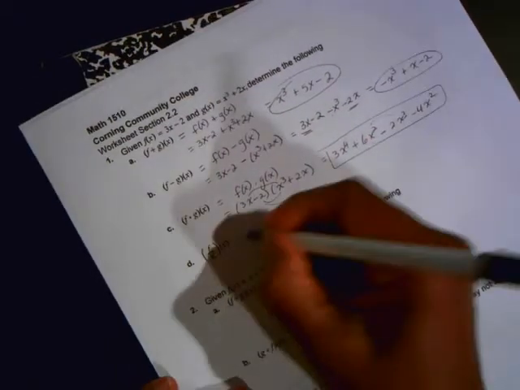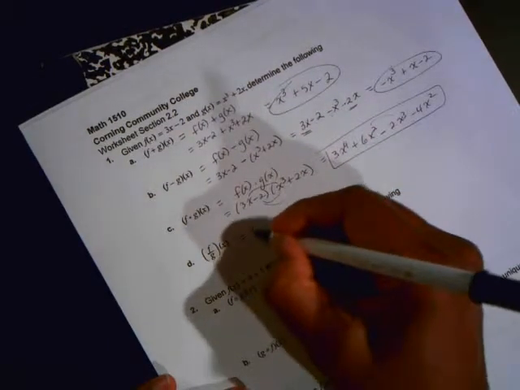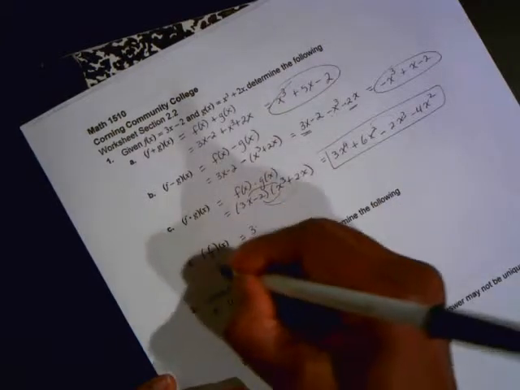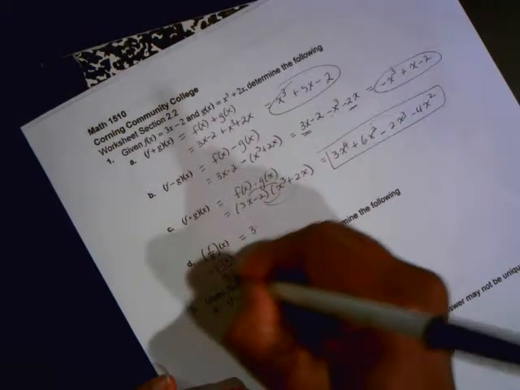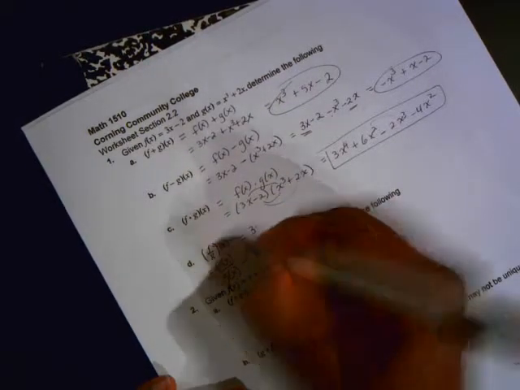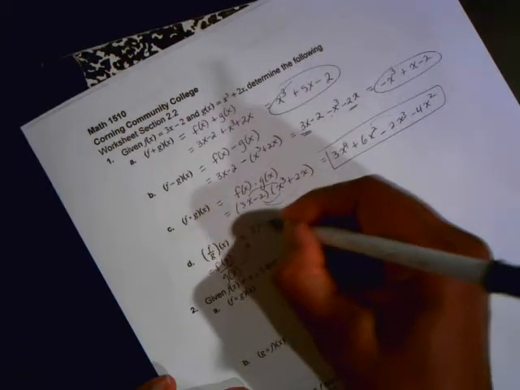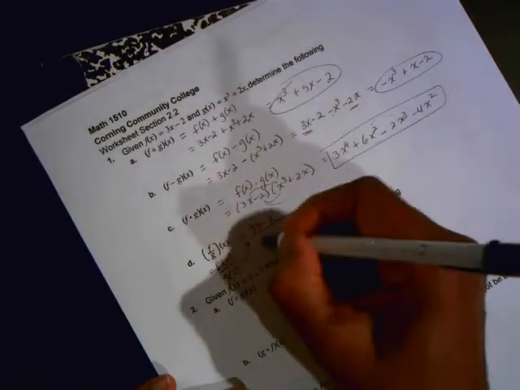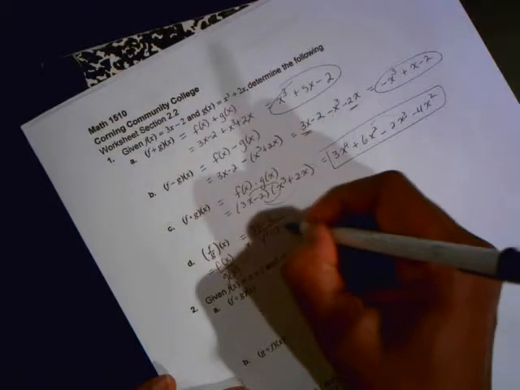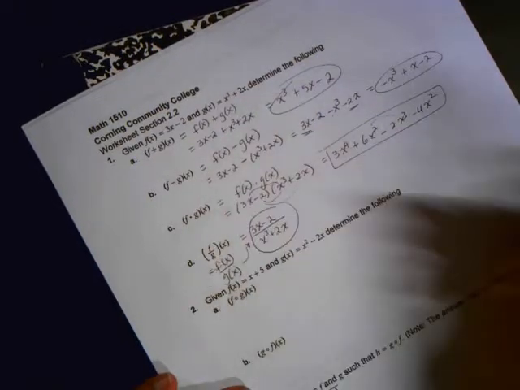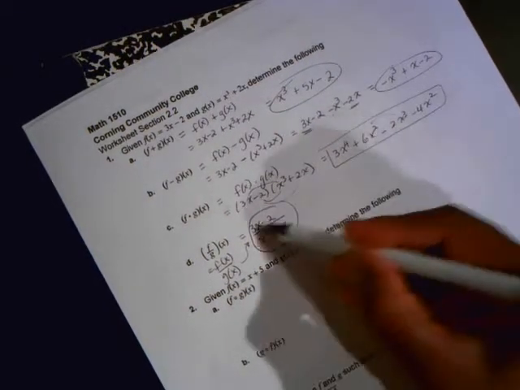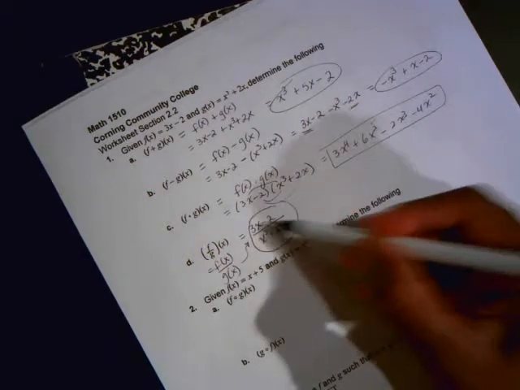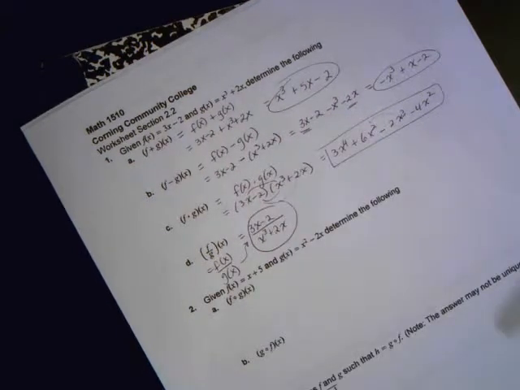Division, f of x divided by g of x. Okay, so this is f of x divided by g of x, and going here, that's 3x minus 2 divided by g of x, which is x cubed plus 2x. And there's no way you can do any simplifying because that does not factor anymore. We can't cancel due to the subtraction and addition, so you stop there.